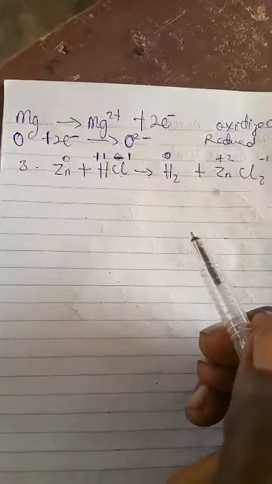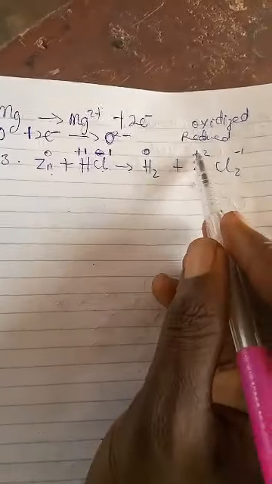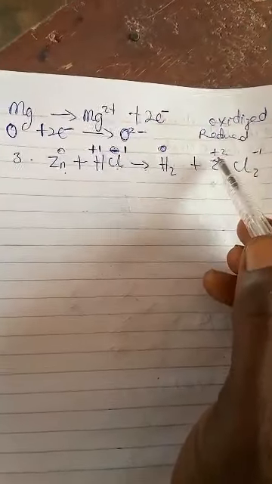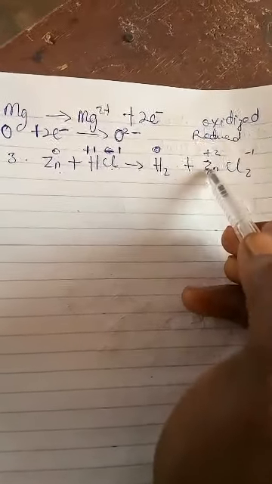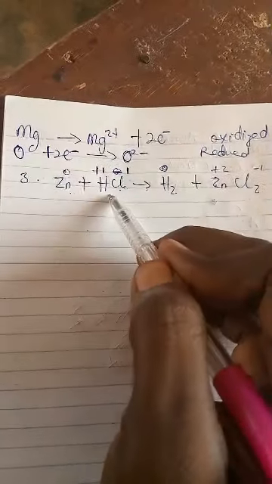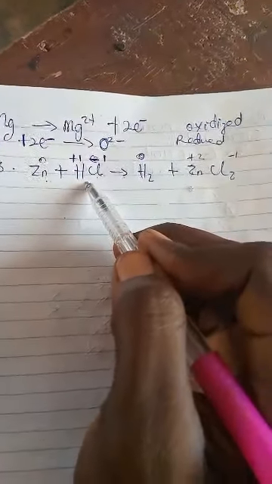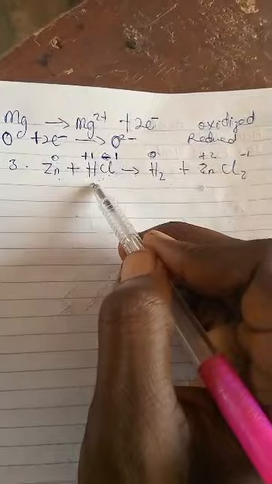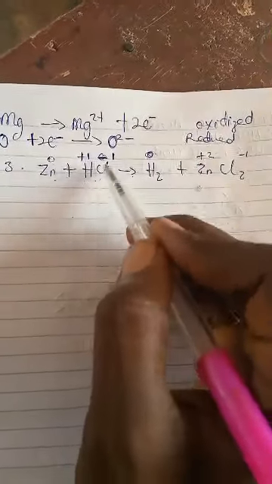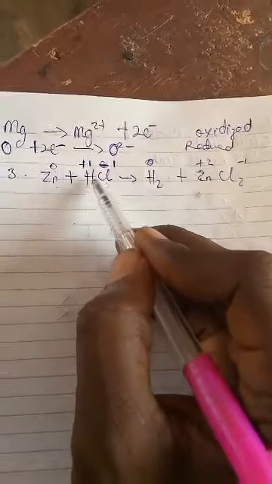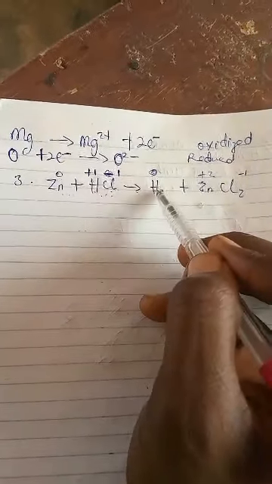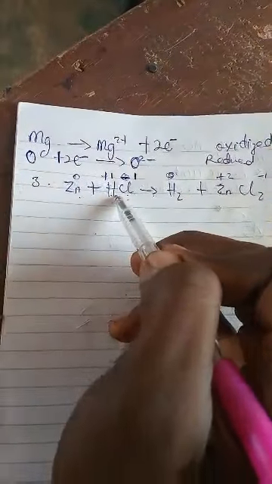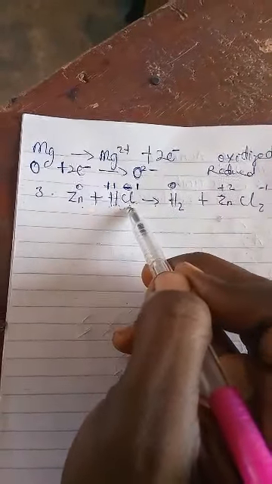Now, look at this very well. Which one is being oxidized and which one is being reduced? We can see zinc is being oxidized. Why? The oxidation number of zinc is being increased. So we say zinc is being oxidized, while the oxidation number of hydrogen in HCl is being decreased. Can you see you have 0 here for the hydrogen? Though chlorine is not changing, since the oxidation number of hydrogen is being decreased, we say this is the reduced part.